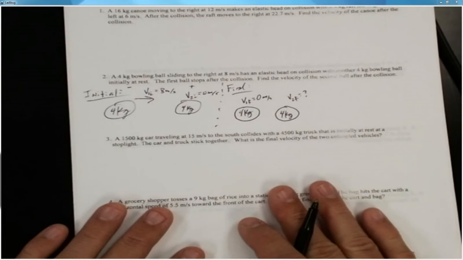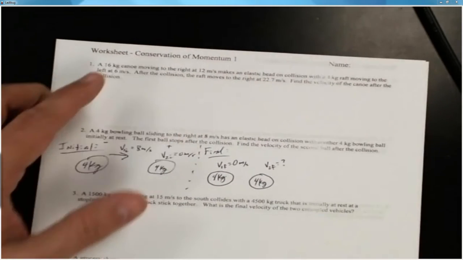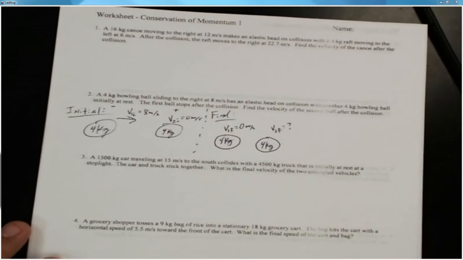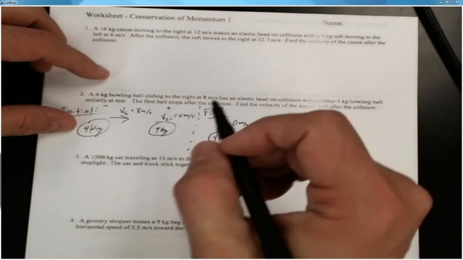Look, kids, I can't believe that this is the one you asked. Is that really the question that you asked me? It says number 2, conservation of momentum worksheet. This is the conservation of momentum worksheet. Well, I don't understand. Okay.